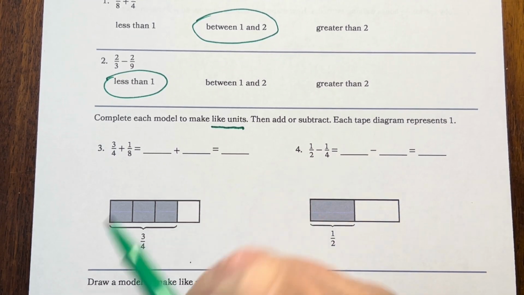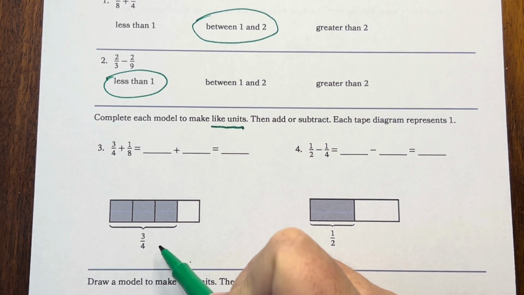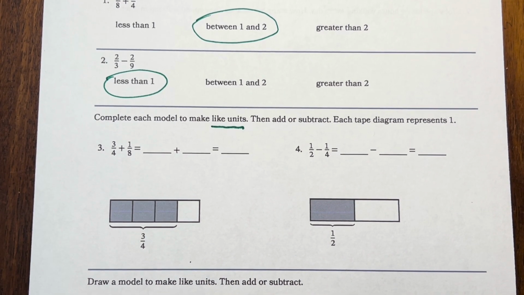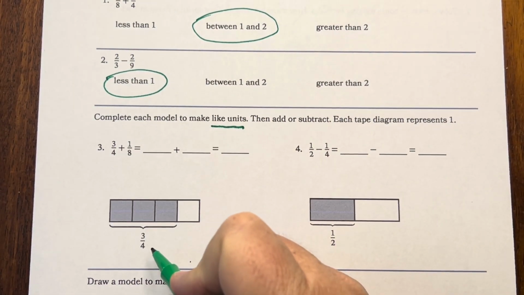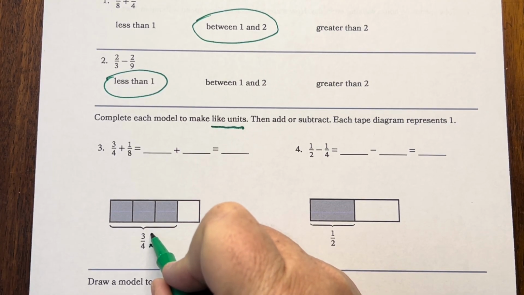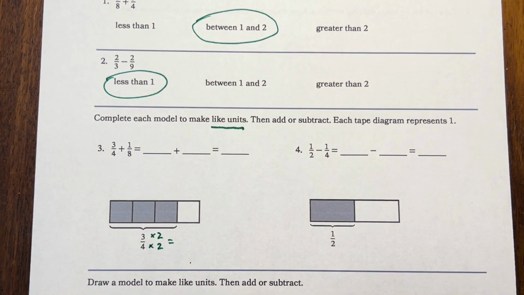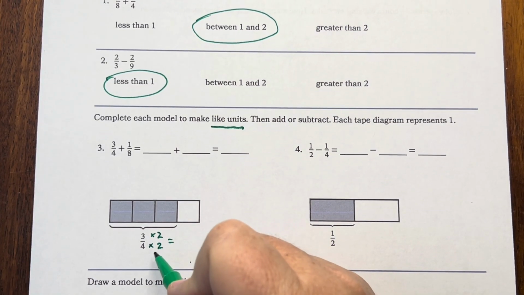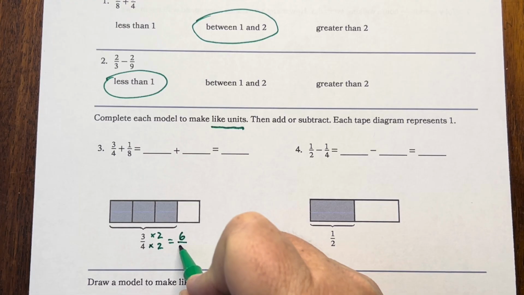So we're asking ourselves, what could I do to fourths to change them to eighths? If you're thinking, well, I could multiply by 2, you would be correct. We're going to be seeing this: whatever we do to the bottom, I have to do to the top, and that would be 6/8.